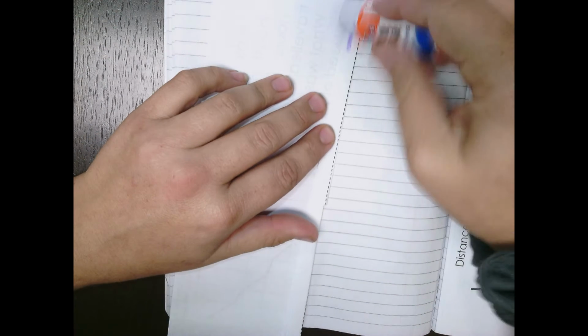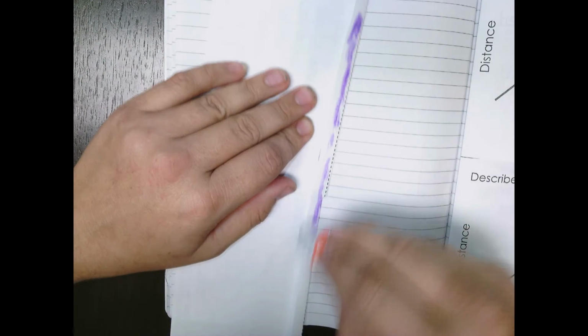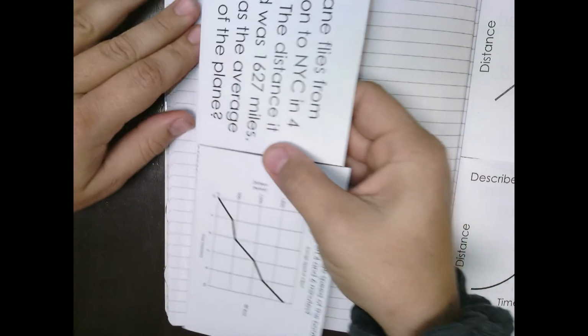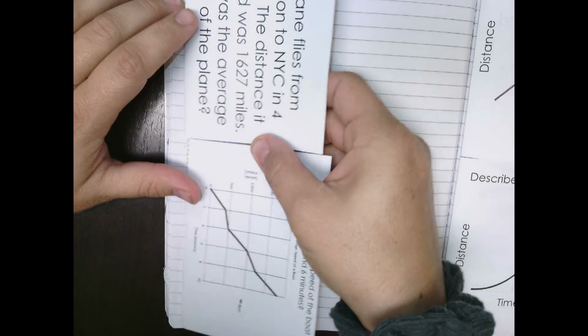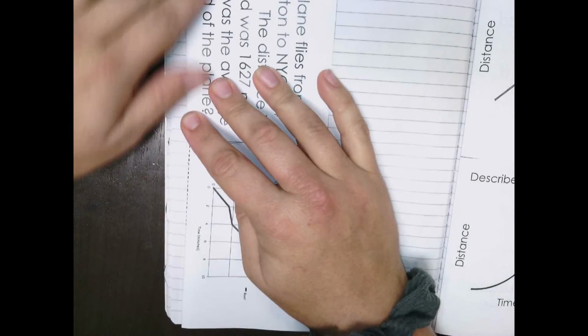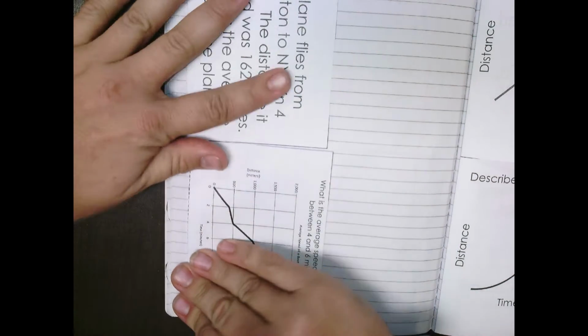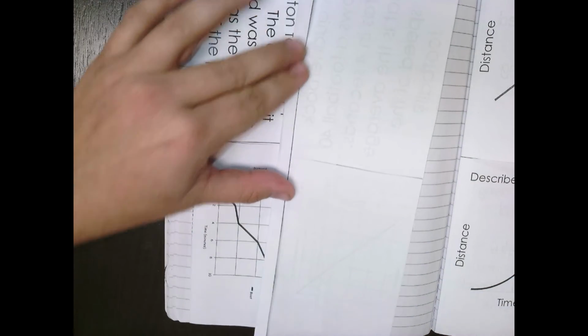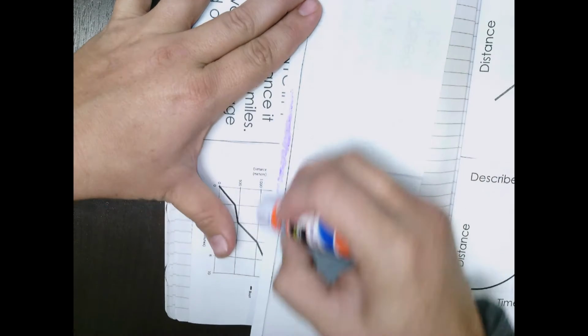So put some glue on the tab. And then it doesn't matter really which one goes on either side, as long as you get them both in there. And I'm going to glue this tab.